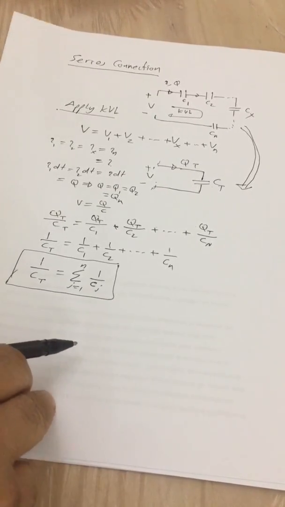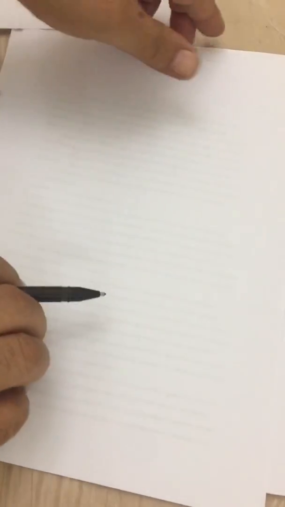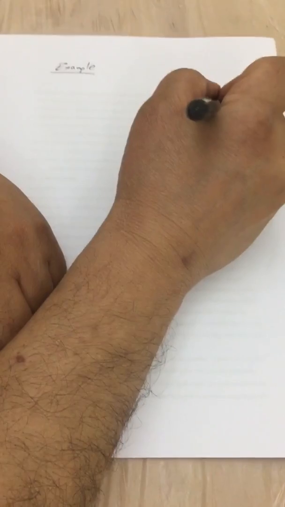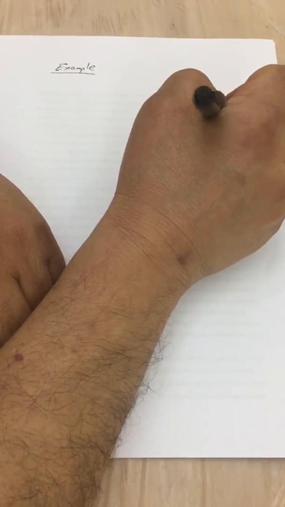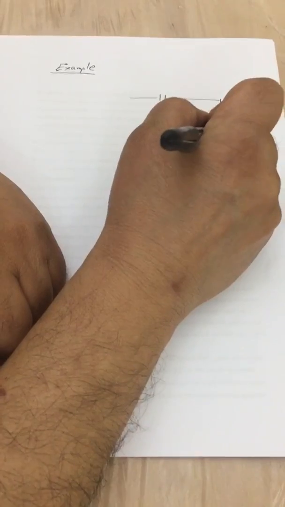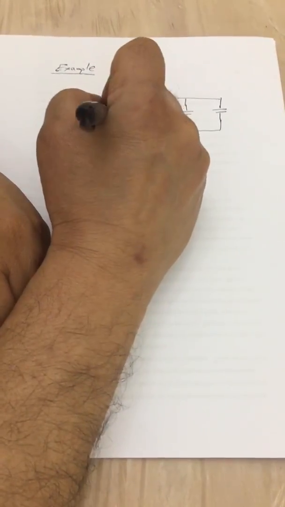Let's look at some examples. Example. Let's have two capacitors in series with another capacitor, and we have a voltage source here, plus minus, let's say 100 volts.